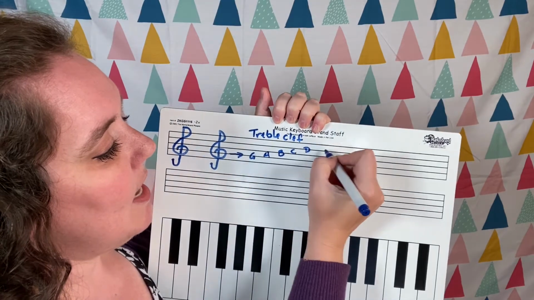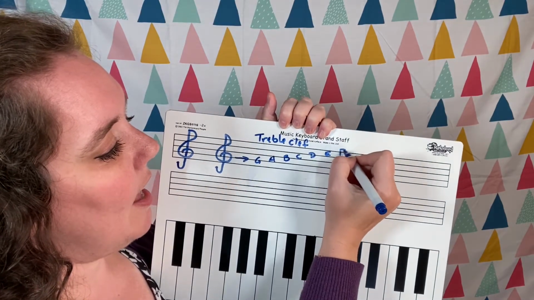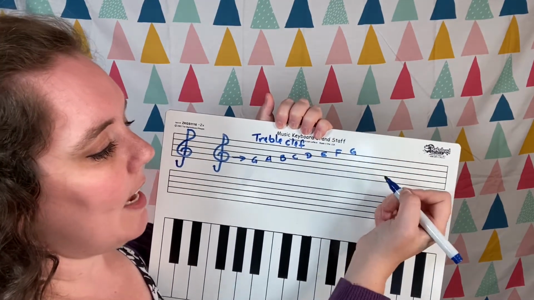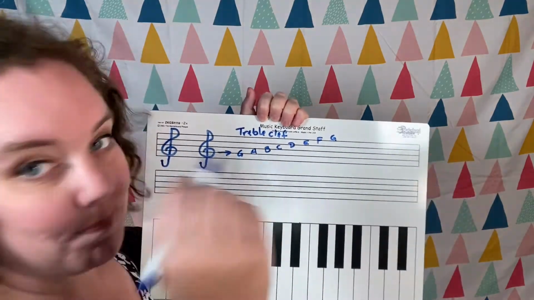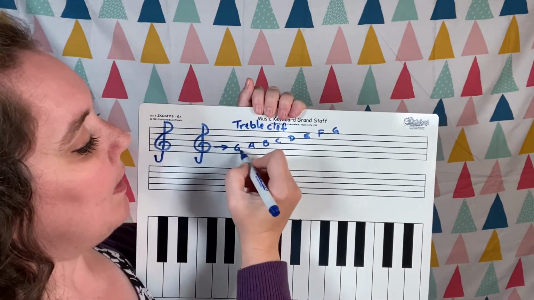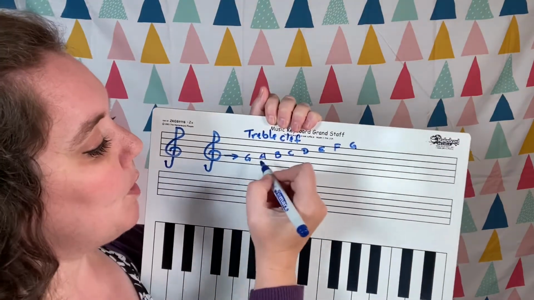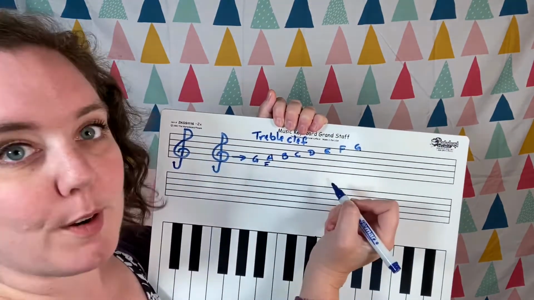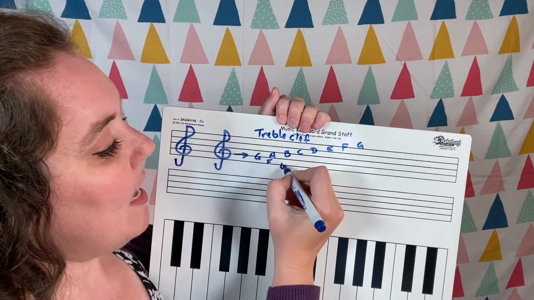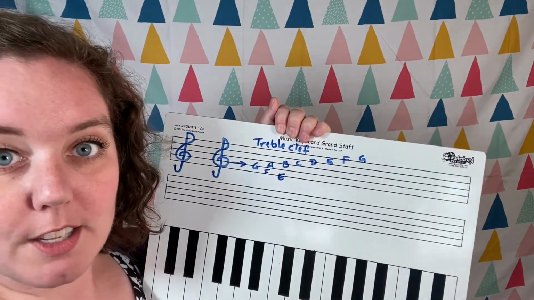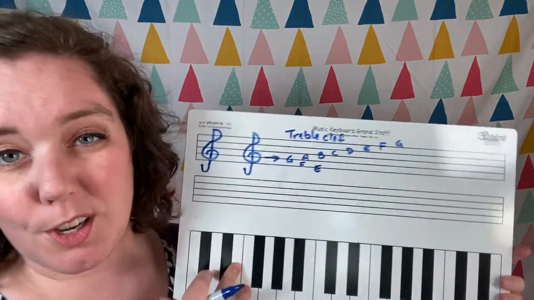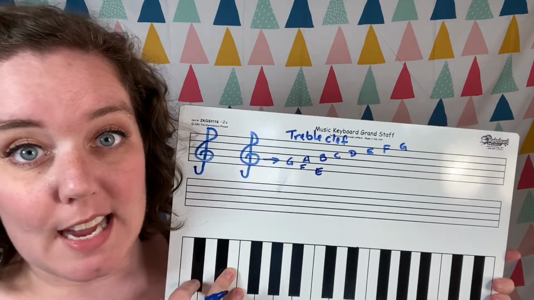C, D, E, F, and G. Actually, we don't have to know G today, but there you go. And then below that, again, when we're going down on the staff, you go backwards alphabetically. So backwards from G would be F for that 1st space, and then E for that 1st line, and so on and so forth.